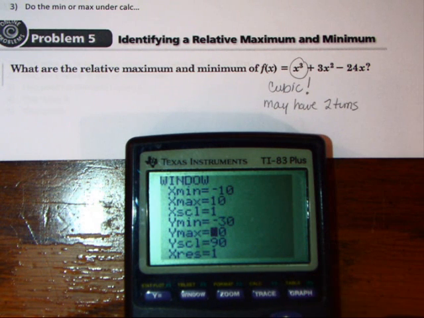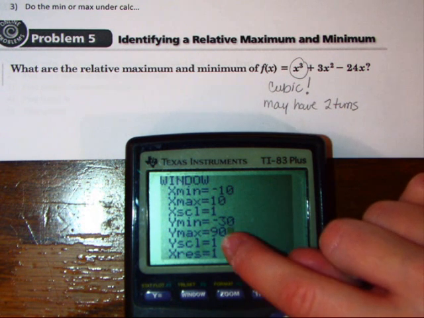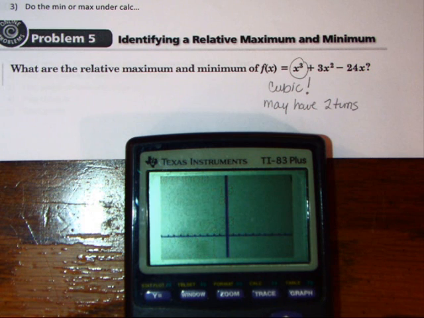Oh, you know what? I didn't change that part. Let's see. Did you see what I just did? I made a mistake here. Let's make the y go up to 90. There. Take a look at my window. That's much better. Y max 90, Y scale 1. Let's see. That looks really good. I have a really nice graph. Now my y-axis is really stretched, but that's okay.